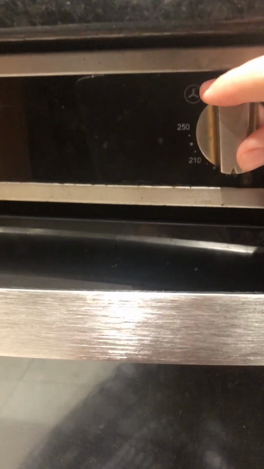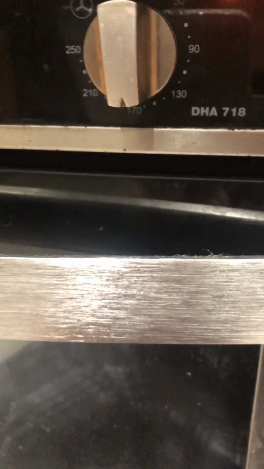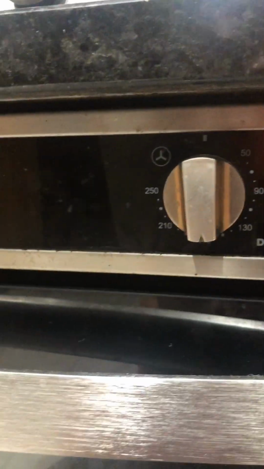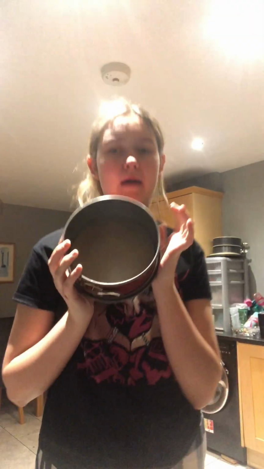I forgot to preheat the oven. It's 160 degrees Celsius for a fan oven, 180 degrees Celsius for a normal oven. Our oven is broken, so it's 170 degrees because it's a fan oven, but the door is broken. So we have to turn it 10 degrees up. Oh my god, I can't get up. I also forgot to prepare my tin, so this actually works out kind of well.